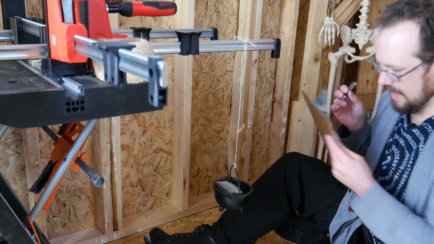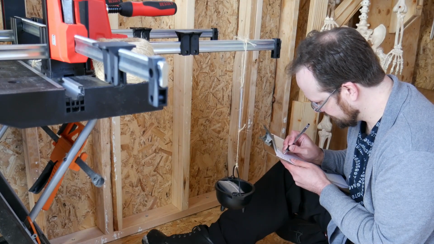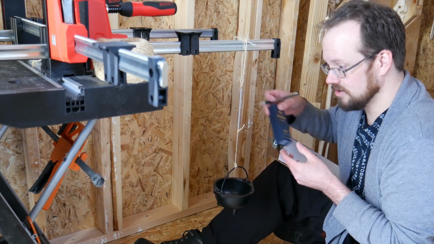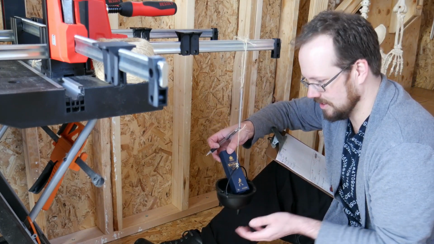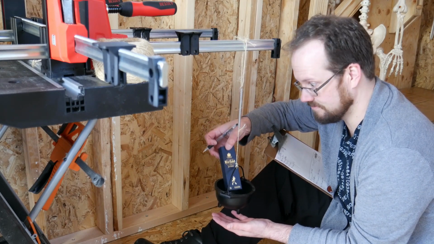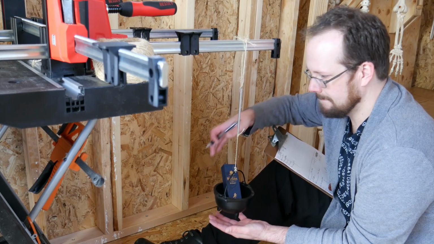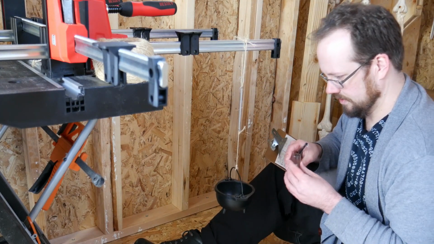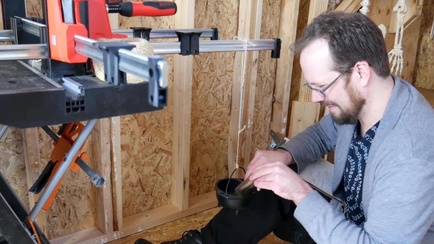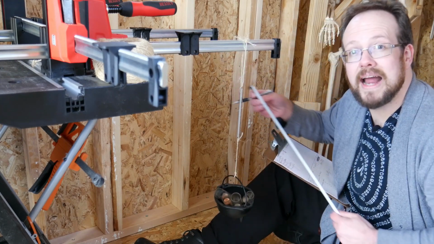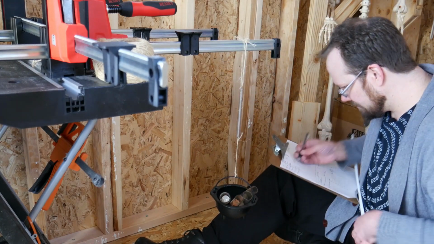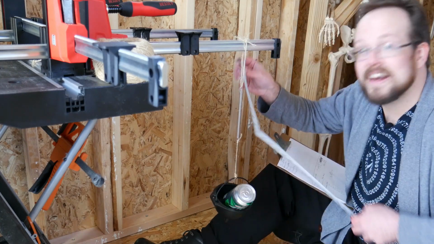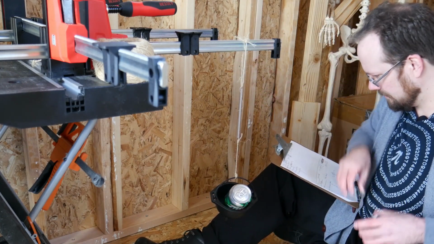With the teeth, we're at 8 5/16. Let's try the Johnny Walker carefully in case the whole system collapses. I don't want to lose this. It's freaking expensive. 8 7/8. And with the coins, 9 7/16. And finally with the can, 9 1/2.